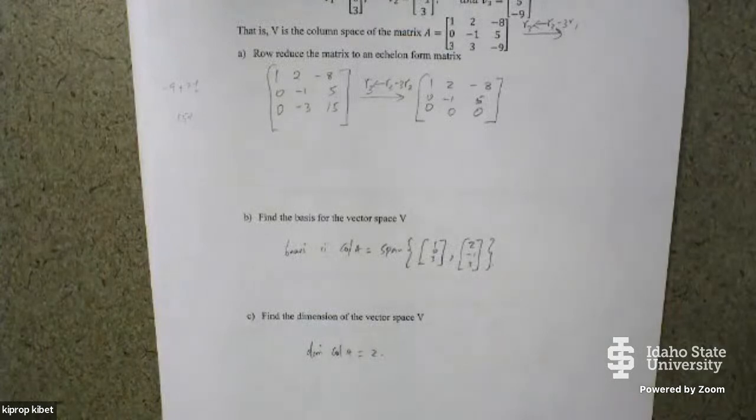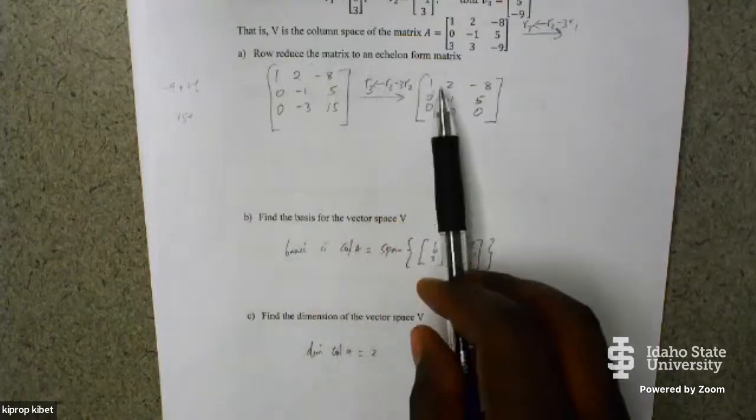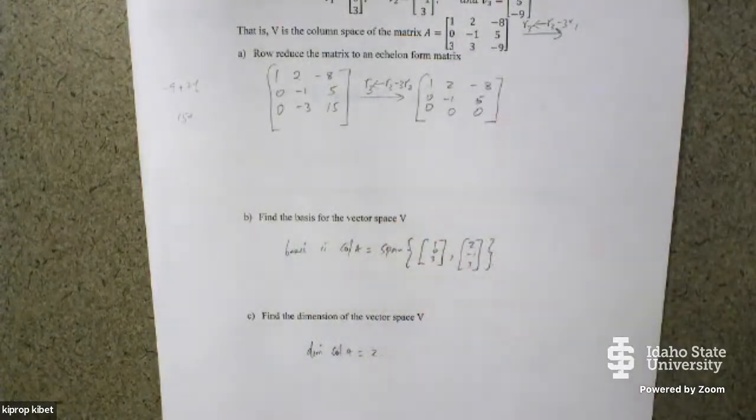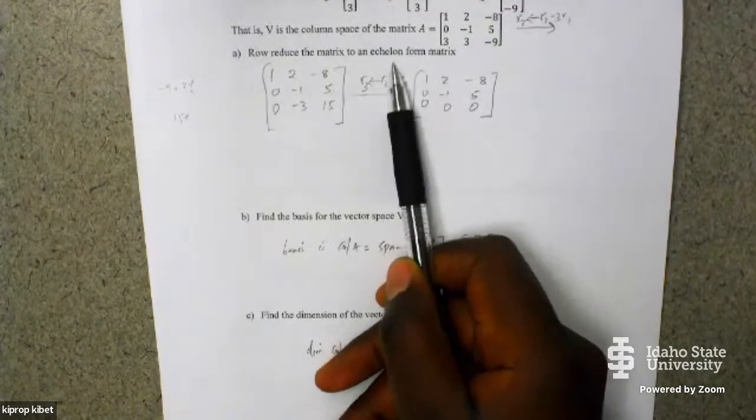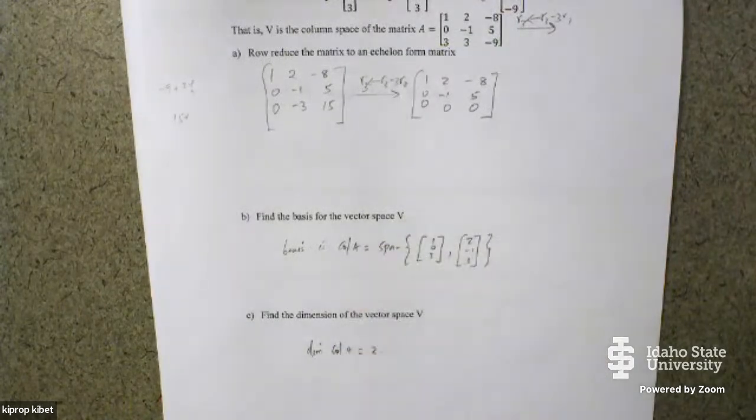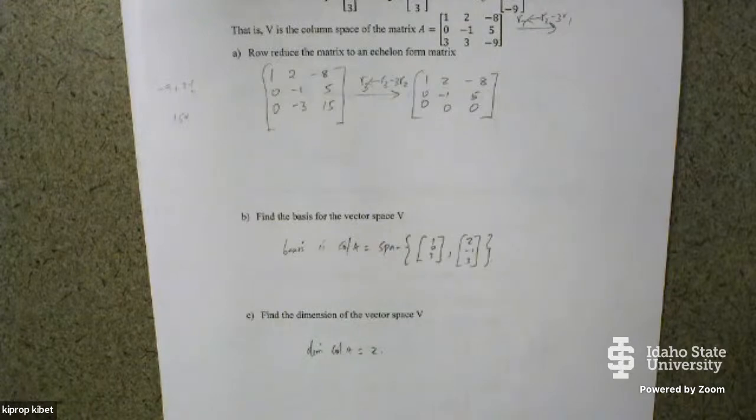Number 7. I already gave you the column space matrix there, which is this. And then you row reduce the matrix. In fact, this one only needs to be reduced to echelon form, not reduced echelon form. Just echelon form, so just reduce that.